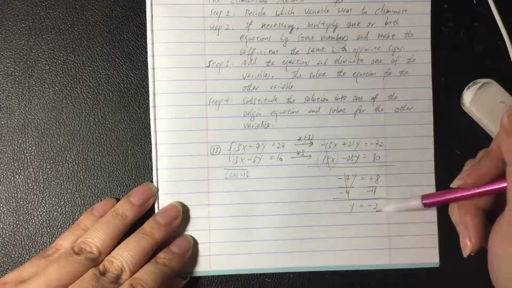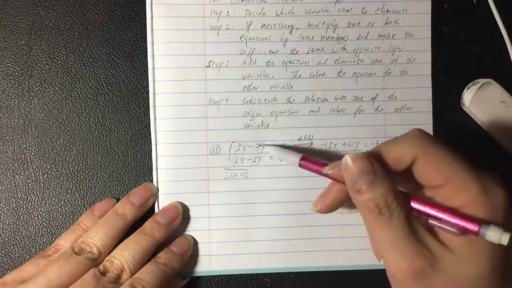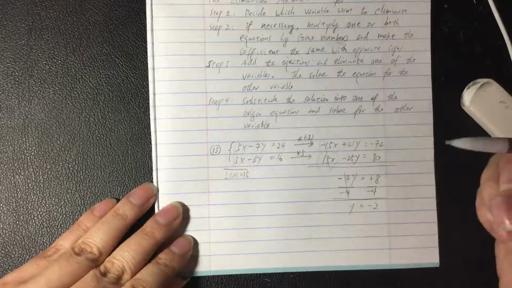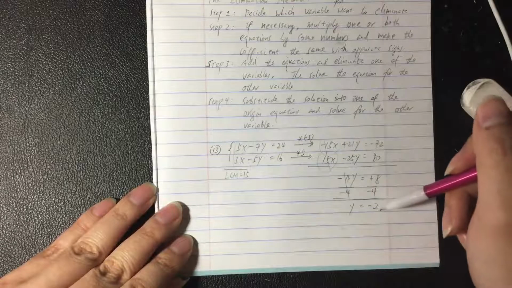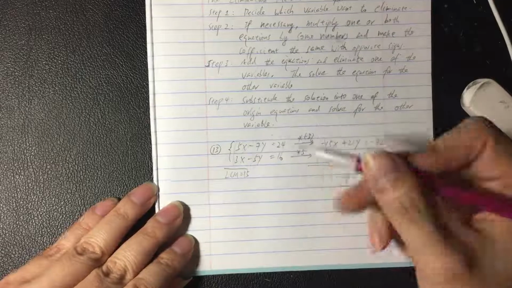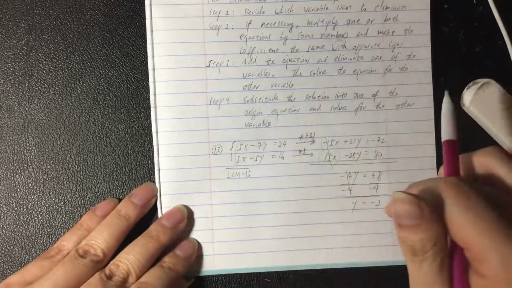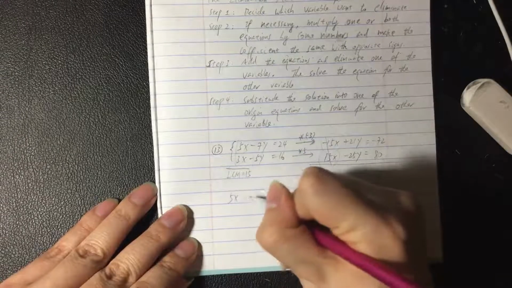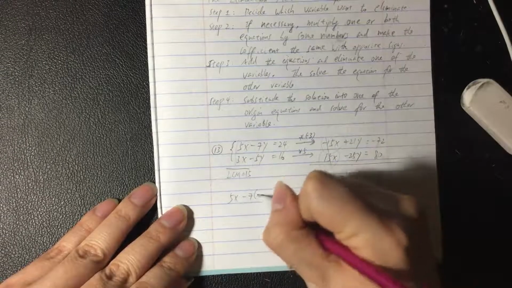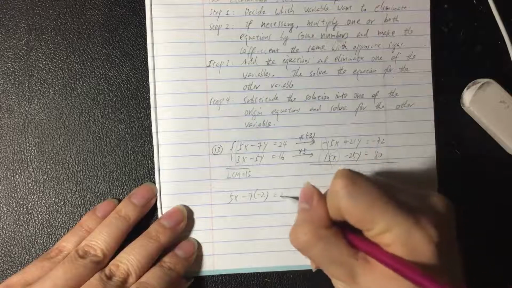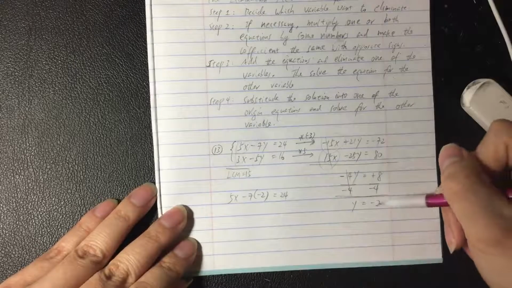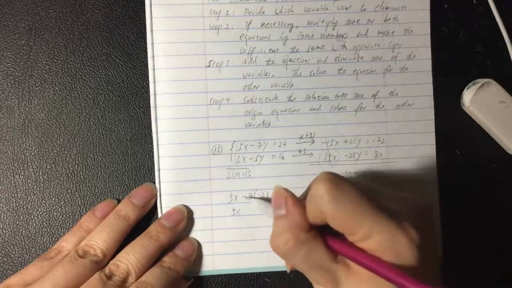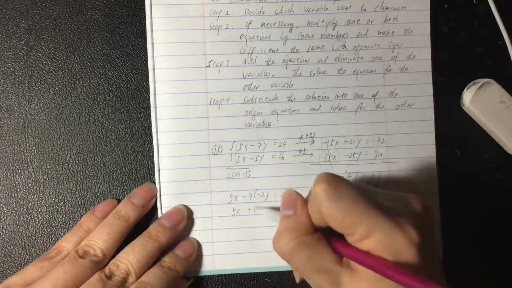I substitute y into one of the original equations, either one. It could be either one of them. Then solve for the other variable. I can substitute y into the first equation. Either one is okay. Let me substitute y into the first equation. I have 5x minus 7 times negative 2 equal to 24. Then negative 7 times negative 2 is positive 14.